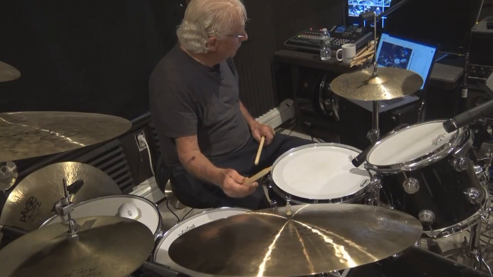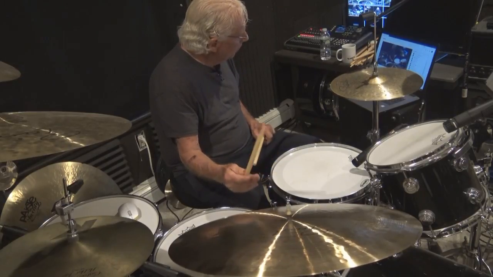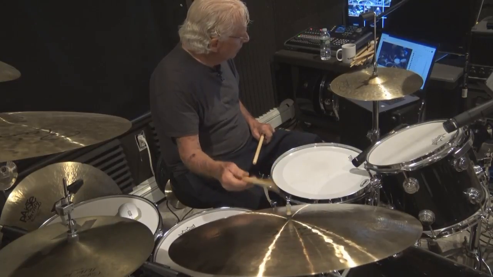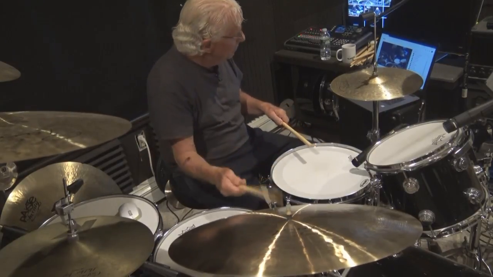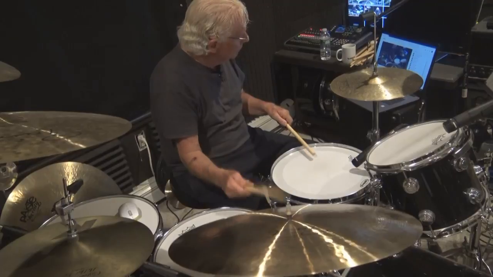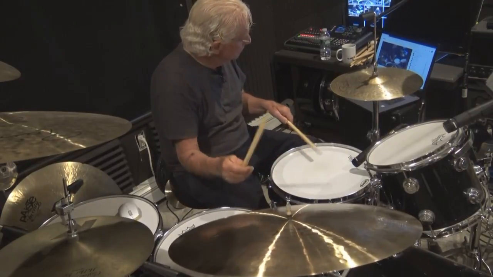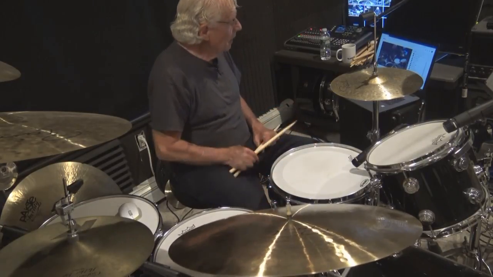3 and 4. 1, 2. And I want to put a push on it. 3, 4. 1 and 2 and free stroke, down, free stroke, down, free. So I get bing, 2, 3, 4, 1, 2, 3, 4, 1. And it does make a difference.